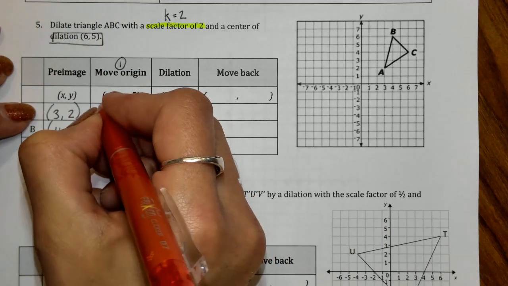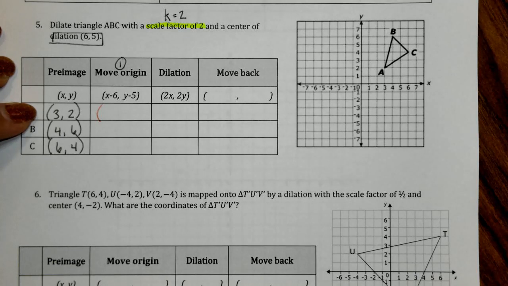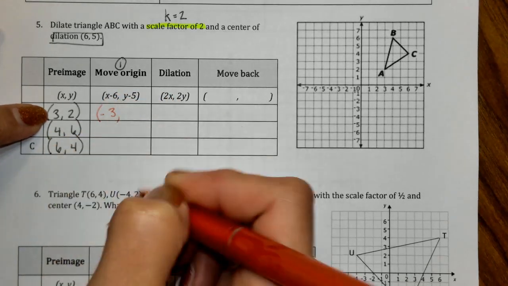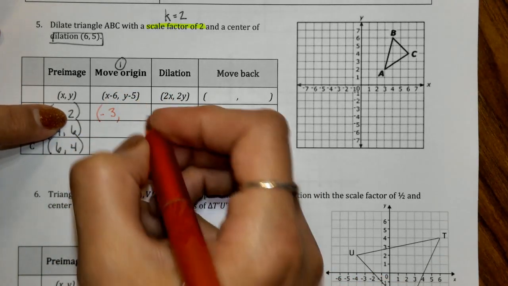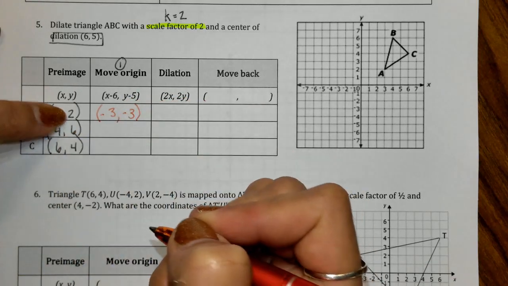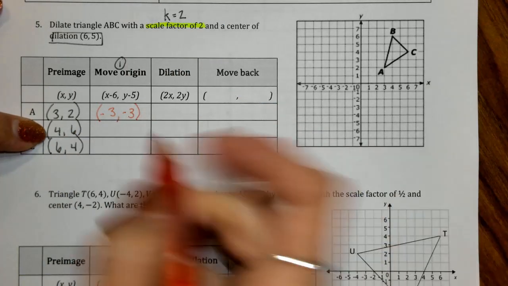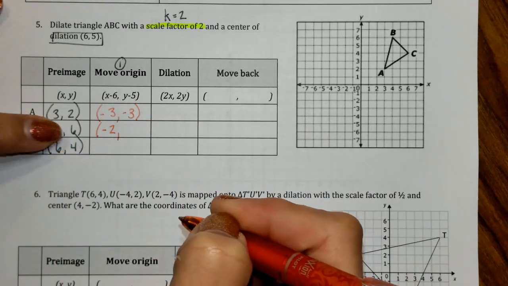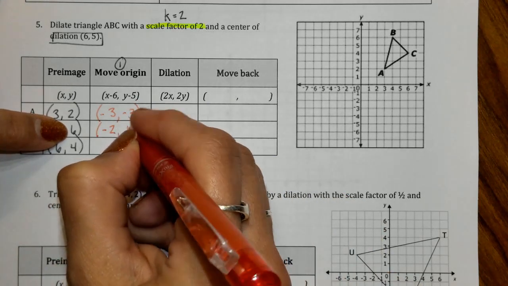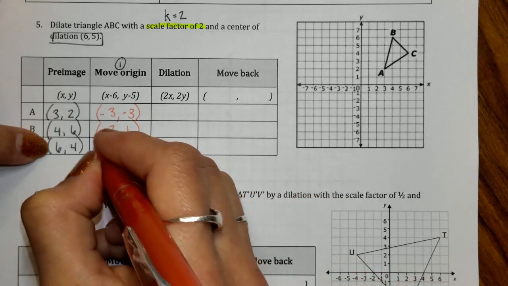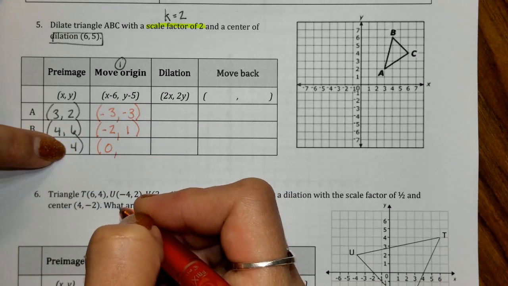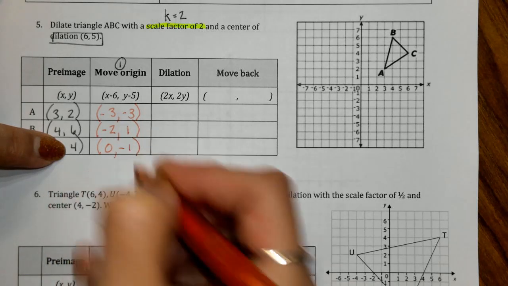So here, going through very quickly, I suggest you pause and do these calculations on your own. Use a calculator, we can use those negatives. We're going to have 3 minus 6 is going to give us negative 3. Our y coordinate 2 minus 5 is also a negative 3. Moving to B, I'm going to go a column at a time. X coordinate of 4, we're going to subtract 6, negative 2. Y coordinate 6, subtract 5, positive 1. C, 6 minus 6, 0. Your y coordinate 4 minus 5 gives you a negative 1.